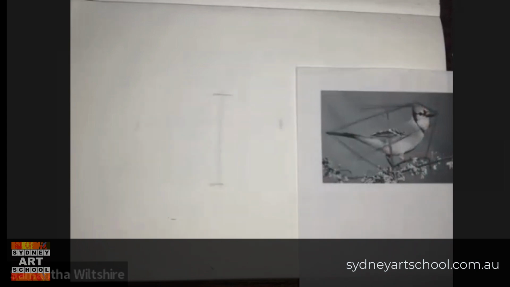The next thing that I would like to do is start by estimating whereabouts I would like this line at the bottom to stop and start. So I'm going to put the bottom of my line here, and it's going to come up just a little bit, like so.